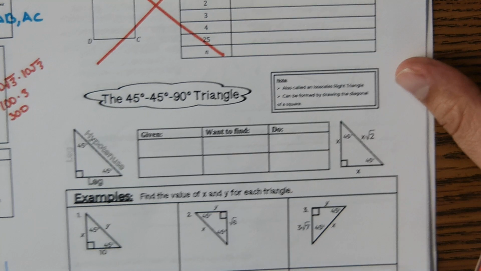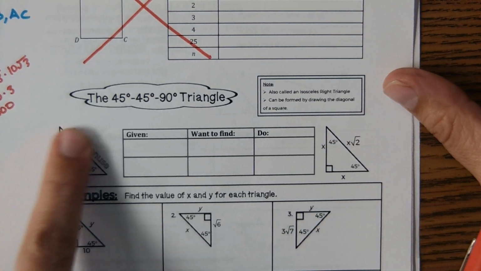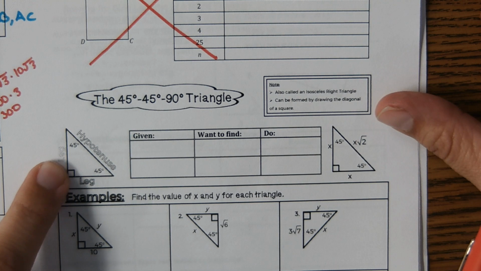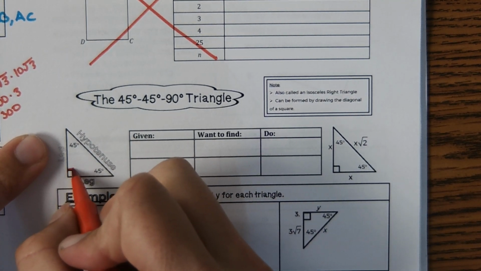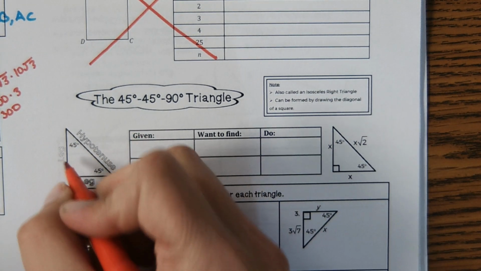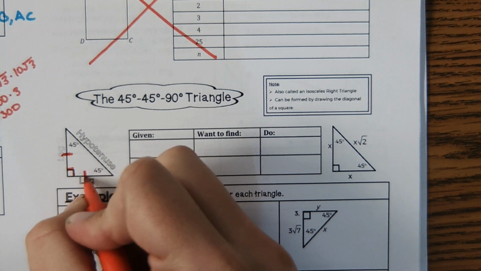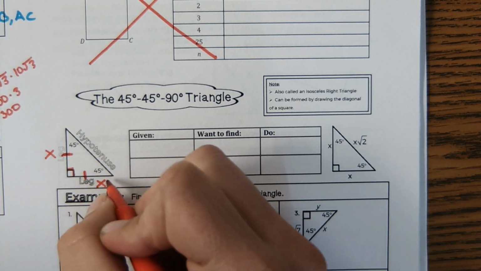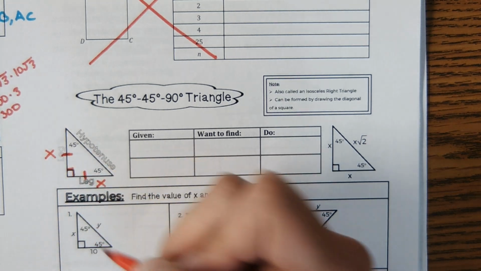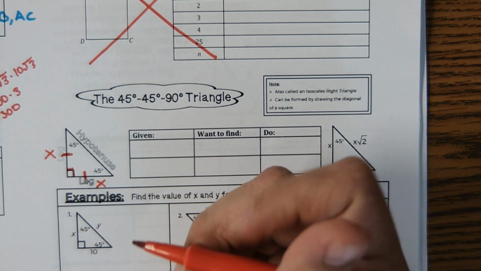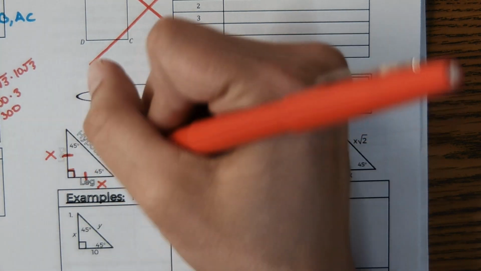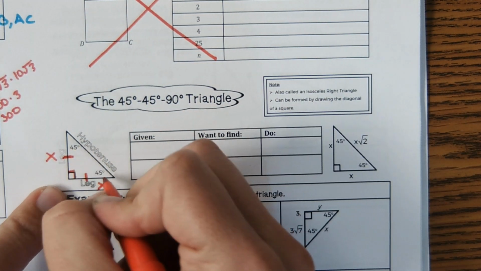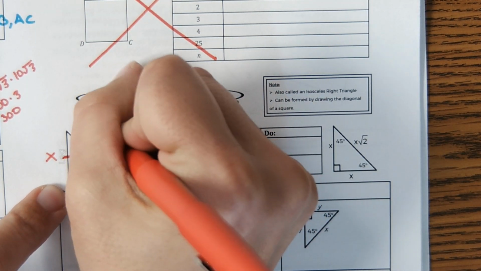Okay, then right here, 45, 45, 90-degree triangle, we have a visual right here. It shows the 90-degree angle and then 45 and 45. The two legs are the same length, so we call this X and X. If you know the length of one of the legs, then you also know the length of the other one because they're equal. And then we have the hypotenuse, which is the longest side, and it's opposite the 90-degree angle. The length of the hypotenuse is just X times square root of 2.